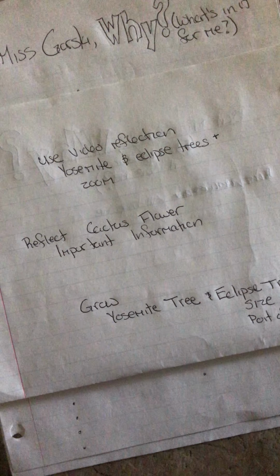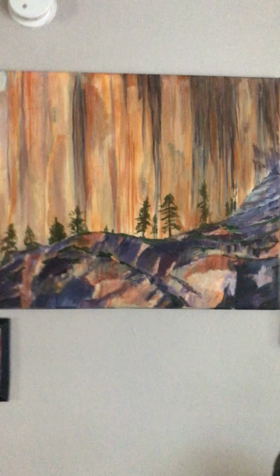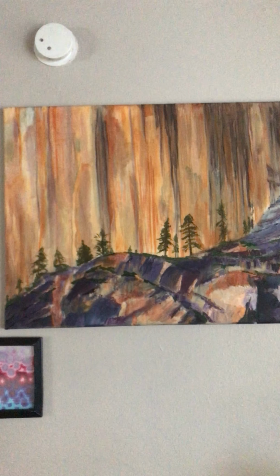Okay, so let's move on to my examples. I have to take this off. Okay. I have here that I need to reflect on the Yosemite painting and the eclipse trees. Let's see if I can do this. So this is the Yosemite painting that I'm talking about. There's actually a third Yosemite painting that I'll show you in a second. And this is the eclipse painting.